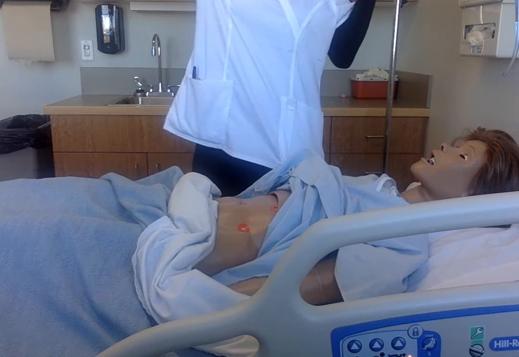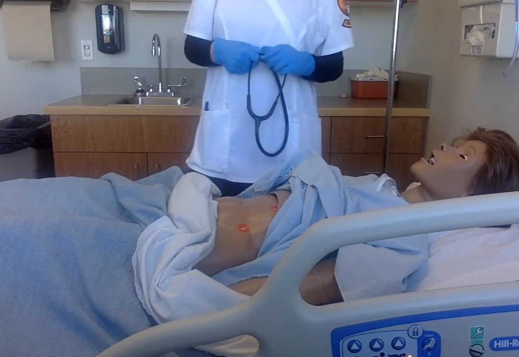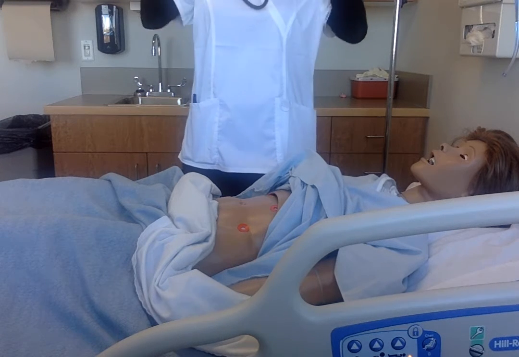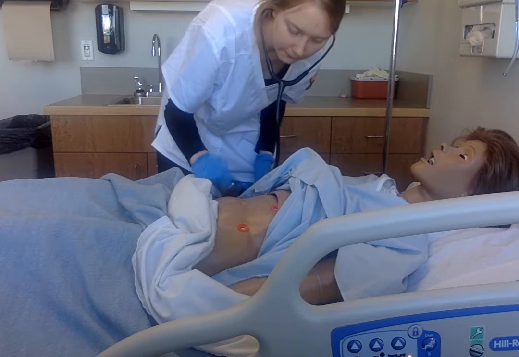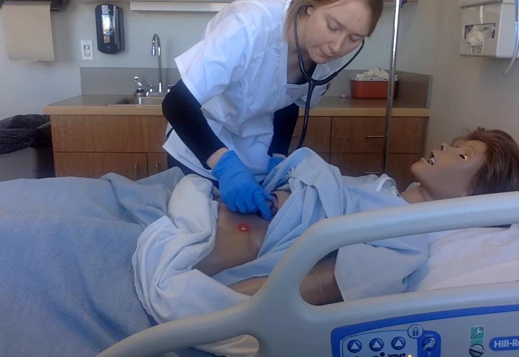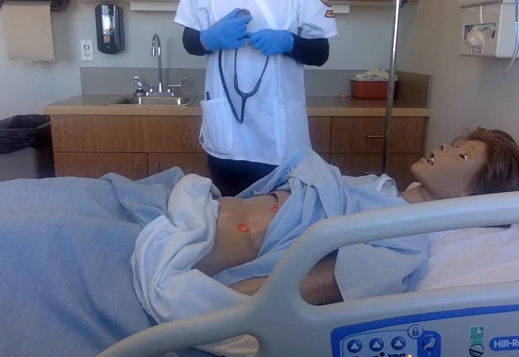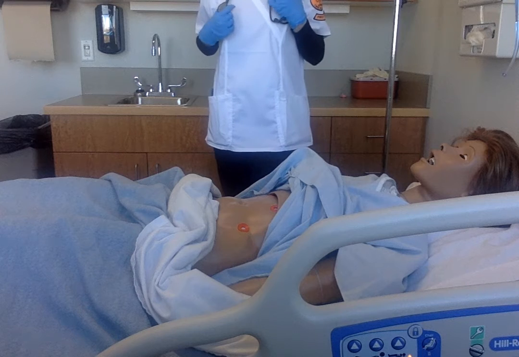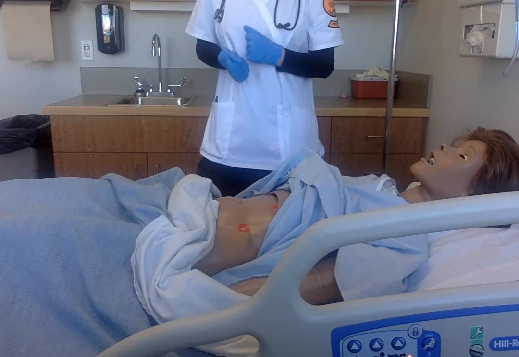I can go ahead and listen to it, and I'm going to do this for 1 minute in each quadrant, starting from the right lower quadrant, going clockwise. So listen here for 1 minute, and I'm going to make my way up. 1 minute, 1 minute, and 1 minute. So here I was listening for normal bowel sounds, and making sure it wasn't quiet, making sure that I can hear certain things.